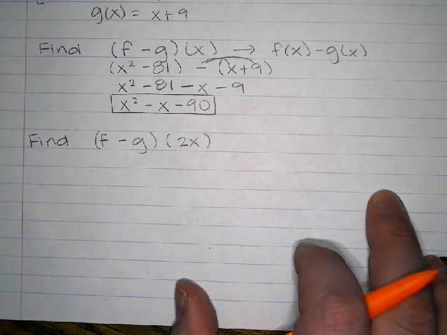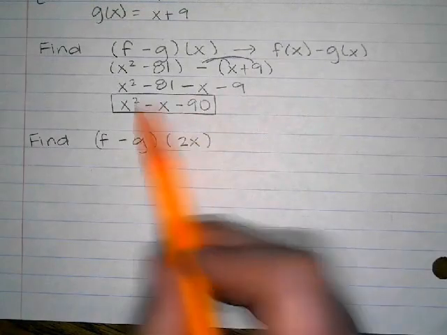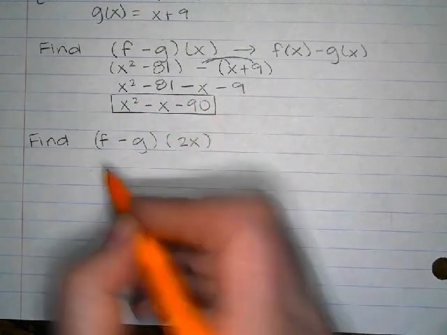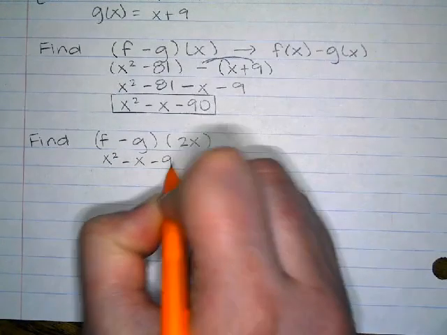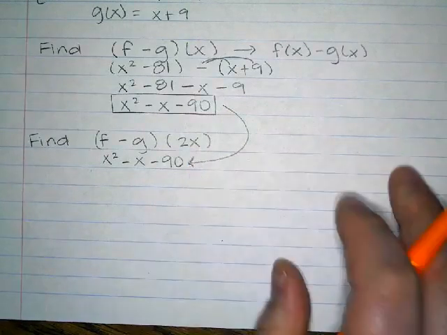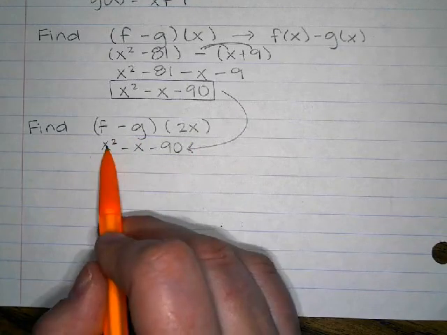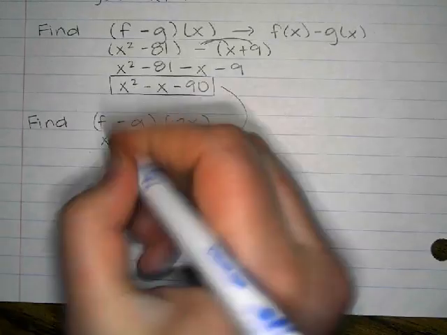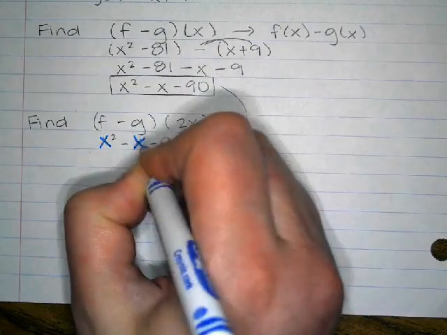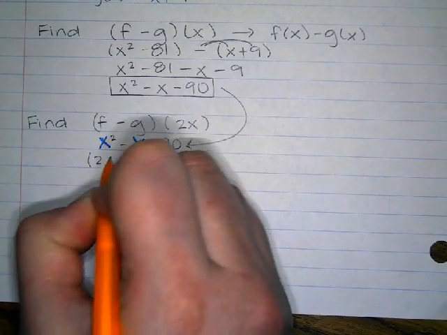Okay, so if we subtract first and then plug in the 2x, that's kind of nice because we already know what it is when you subtract first. So we can say, let's take the x squared minus x minus 90, because that's what we got when we subtracted them first. Okay, and now I'm going to take my x's, I've got x's in two places, and I'm going to go ahead and plug in 2x for my x's. So I'm going to have (2x) squared minus (2x) minus 90.